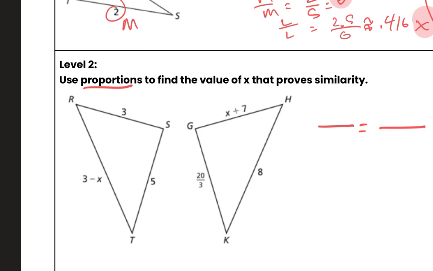Well, we know this one will go on this right side, right? We need to use something with x. So we're going to say x plus 7, right? Now, what corresponds with this one? If we look at it, it kind of like flipped over, right? So this side right over here corresponds with that, right? 3 does.